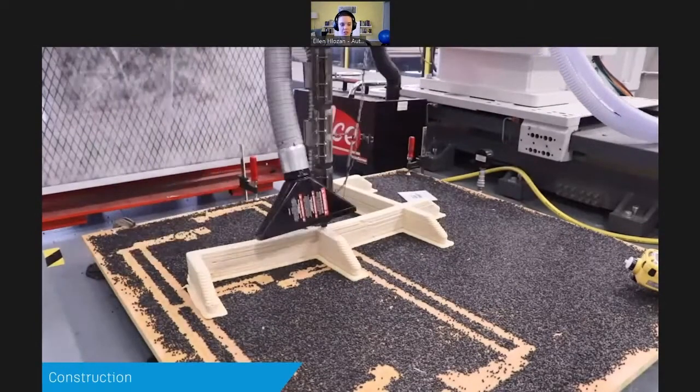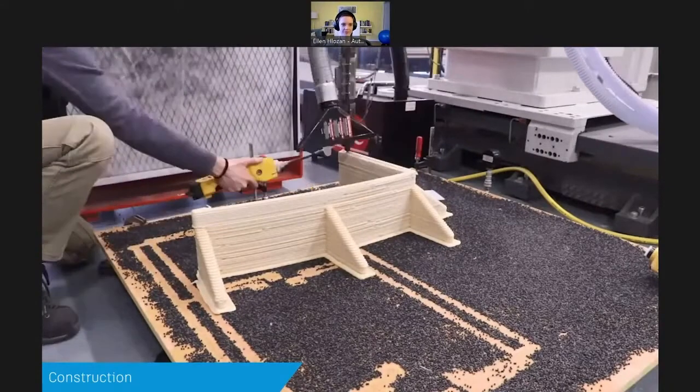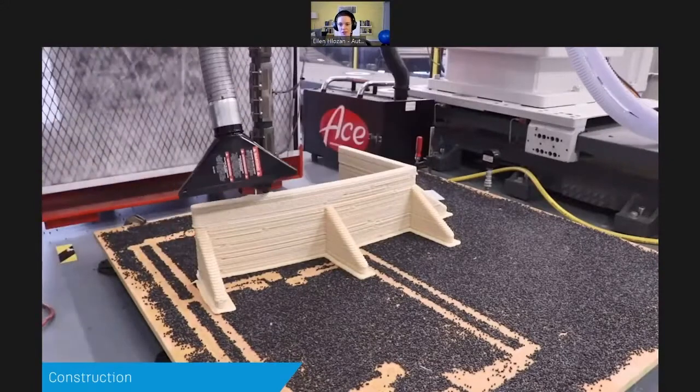And the rest of the project is still ongoing. So this is a work in progress. But here you can see one of our shop technicians, Stephanie, helping to monitor the print.